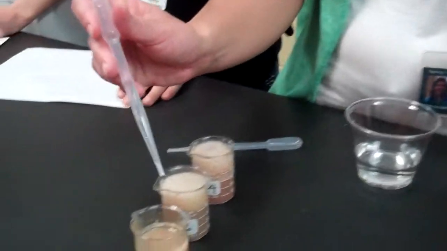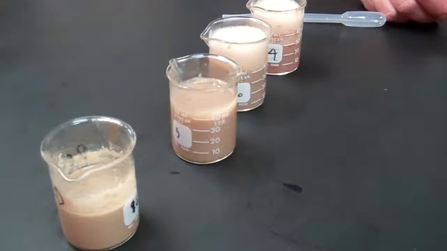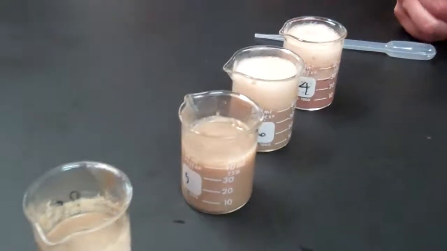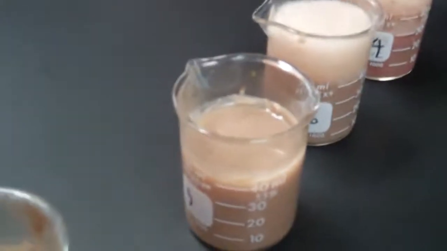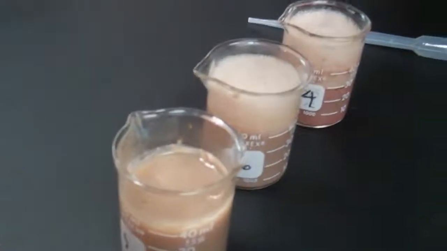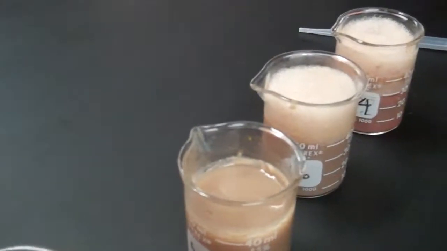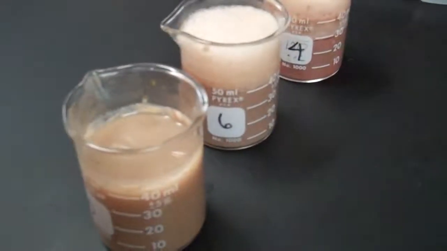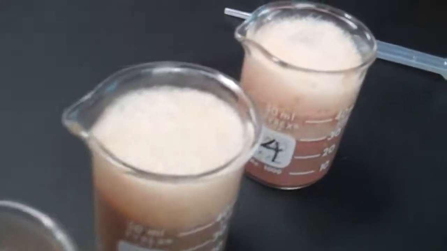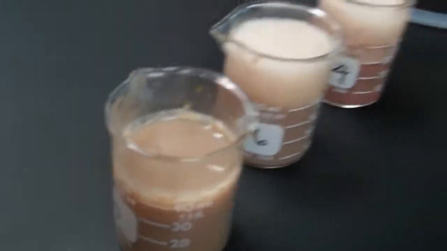Here we go. Oh, nothing. Well, it swirled, but why did it swirl? Because it was a new liquid. Because I squeezed the stuff out of it, and so the pressure of it made it swirl. So really no reaction, right? Yes. This is hydrogen peroxide.